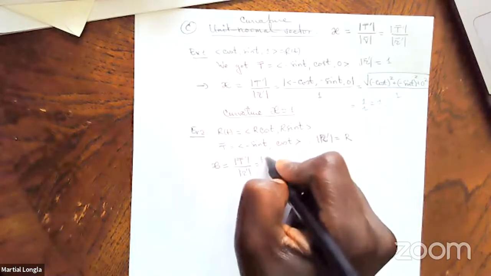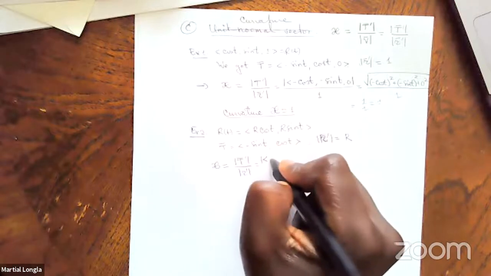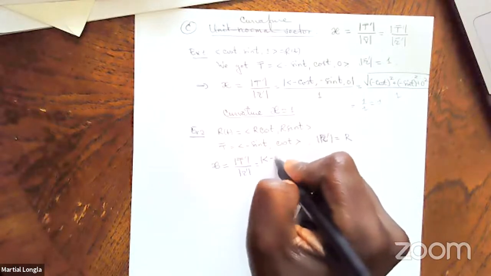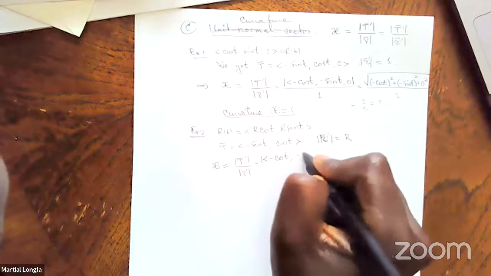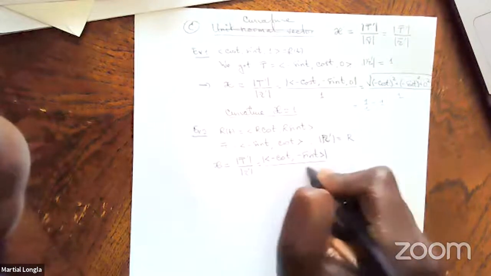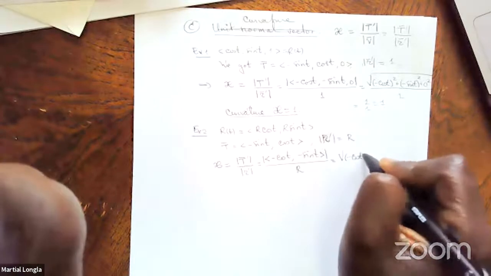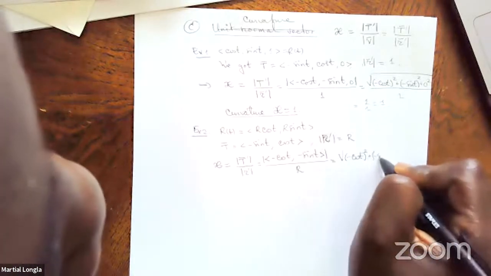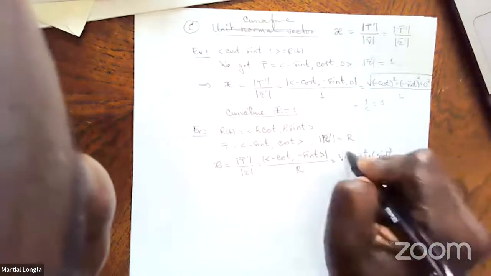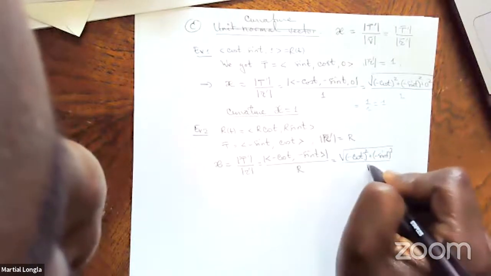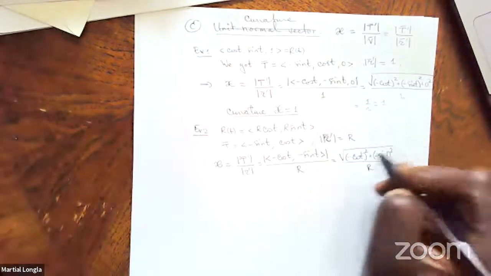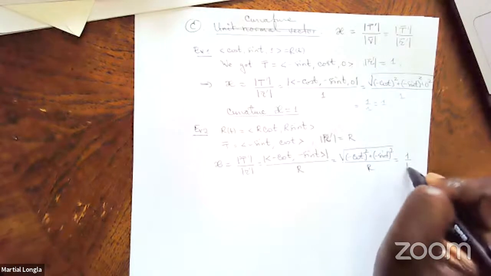You take the derivative, you get negative cosine t, negative sine t. Then you take the magnitude and you divide by r. That is the square root of negative cosine t squared plus negative sine t squared, over r, and that top is 1, so it's 1 over r.